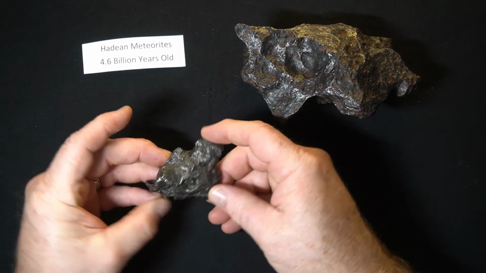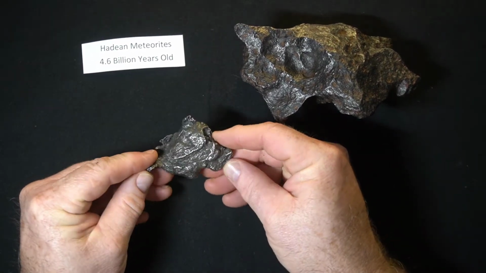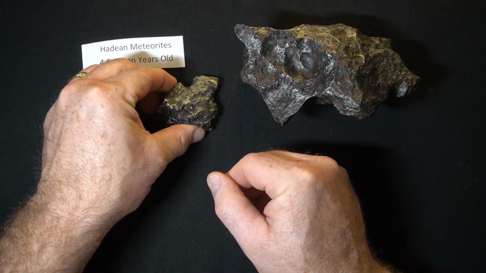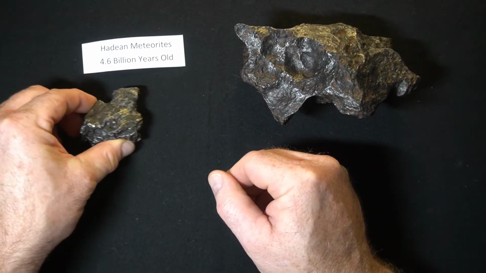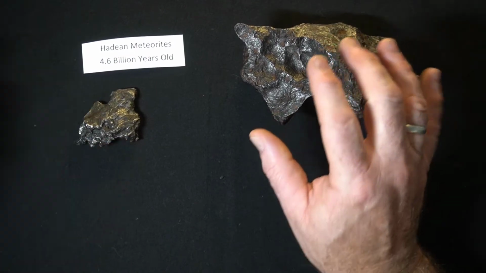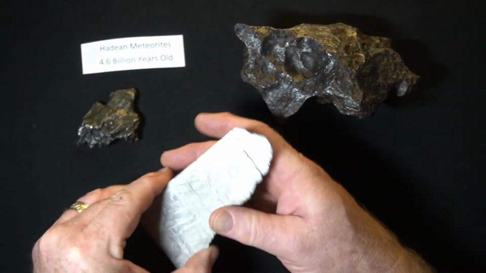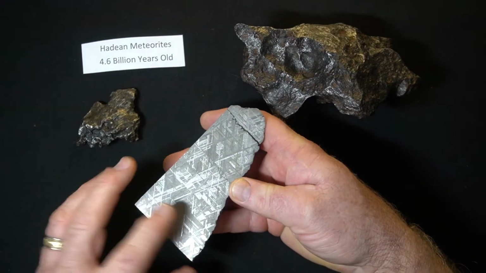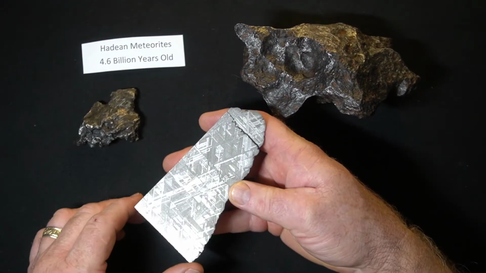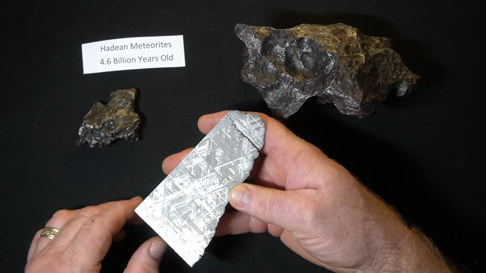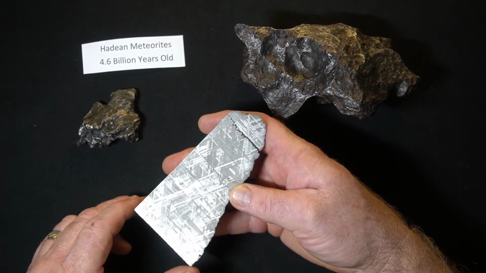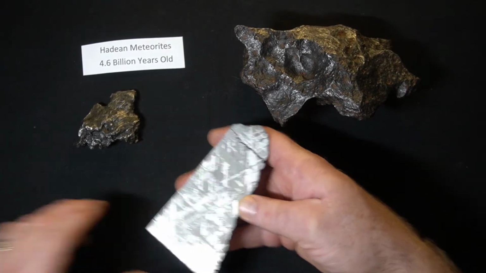Here's another sample that melted, a little bit more melting as it entered the atmosphere, but this is iron and nickel that formed when the solar system first came into being. This is the stuff that early Earth was made of. In fact, here's a piece cut away from one of those meteorites, and this is iron and nickel compounds, crystals that only form in zero gravity in space. This is what would be composing the center of the Earth, the inner core, the solid core.